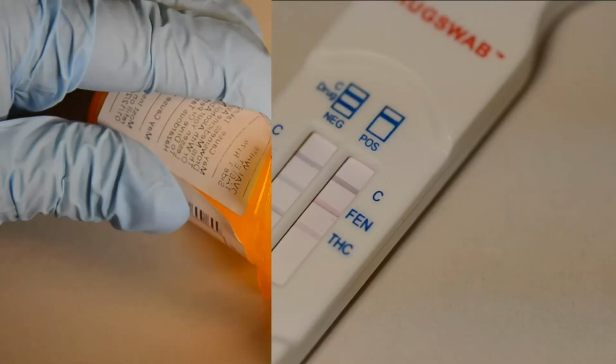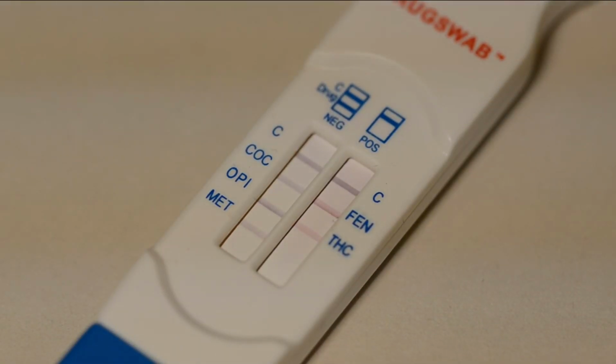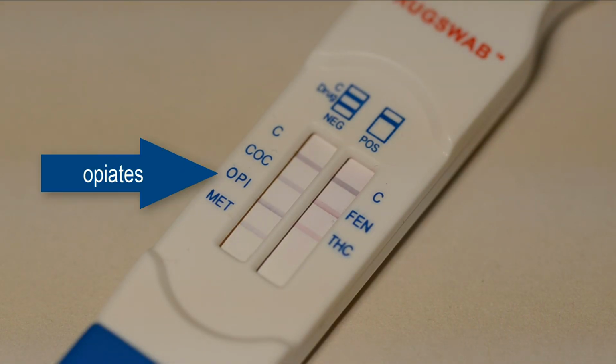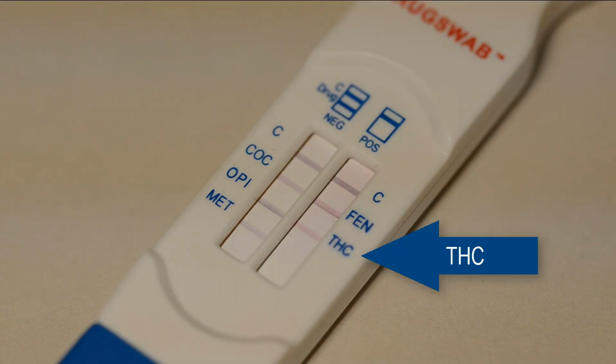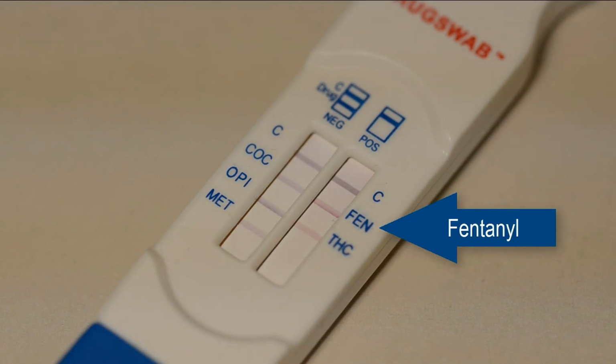This instant 5-panel test kit detects the following drugs of abuse: cocaine, opiates, methamphetamines, including crystal meth and ecstasy, THC, the active compound in marijuana, and fentanyl.